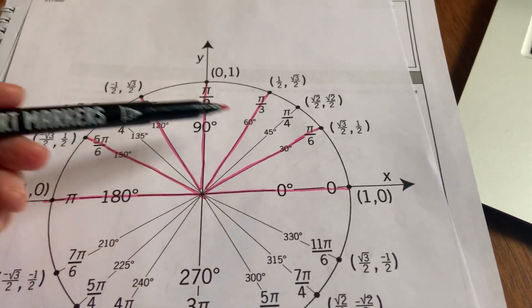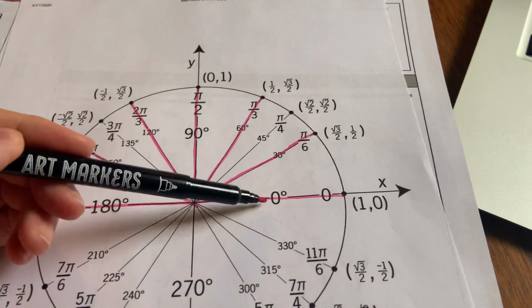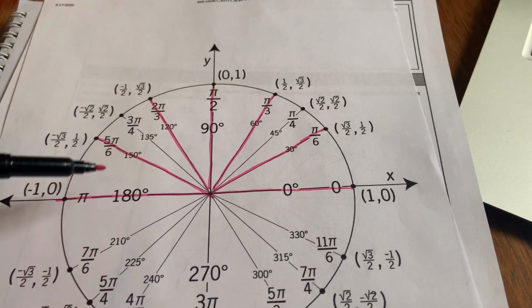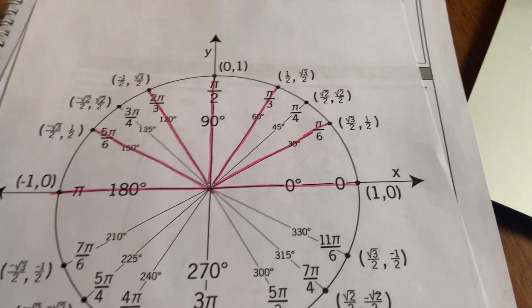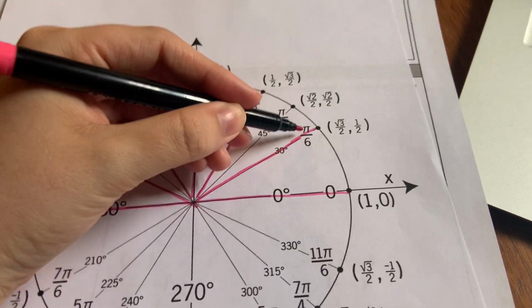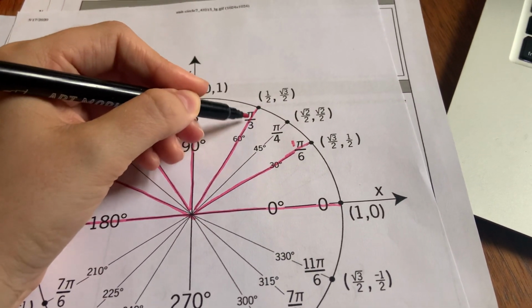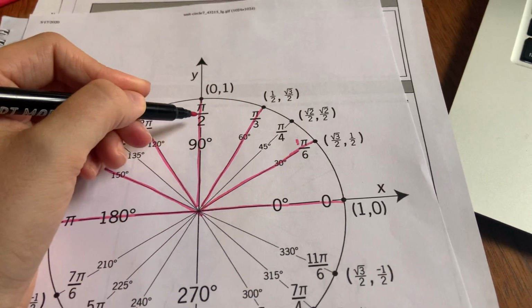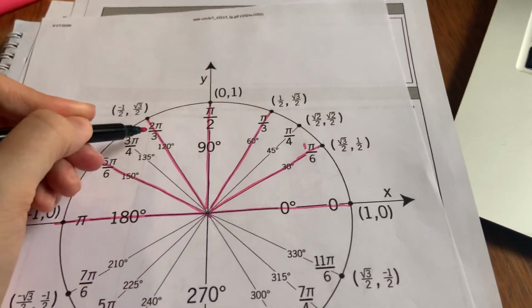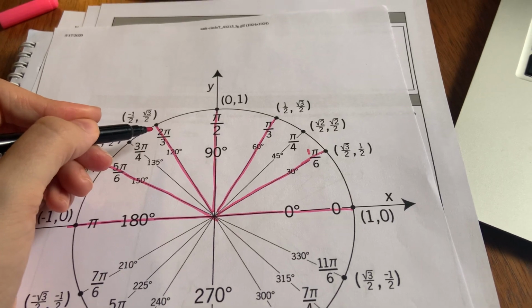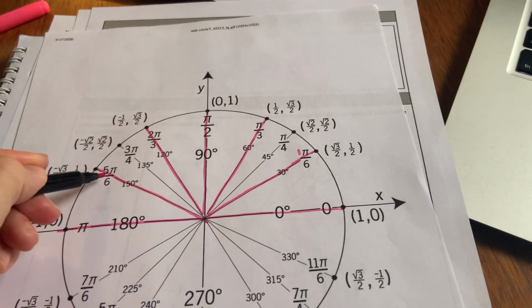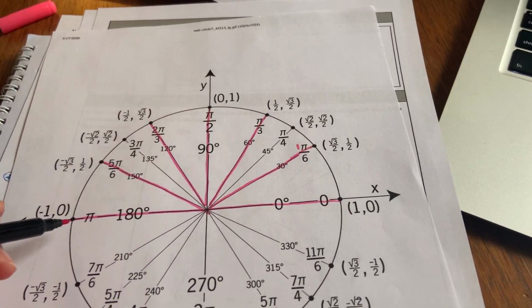So I want to see how many 30-degree sections there are in this semicircle. 1, 2, 3, 4, 5, 6. 6 pieces. Well, how do I write fractions? Over 6. 1 pi over 6. 2 pi over 6, which becomes pi over 3. 3 pi over 6, which becomes pi over 2. 4 pi over 6, which becomes 2 pi over 3, 5 pi over 6, and 6 pi over 6, right?